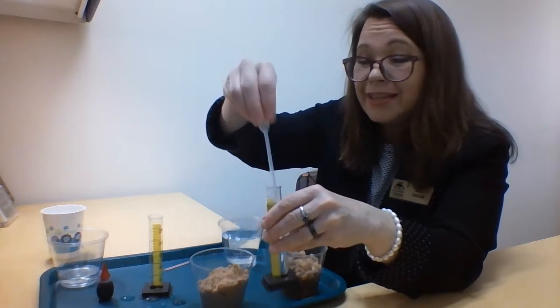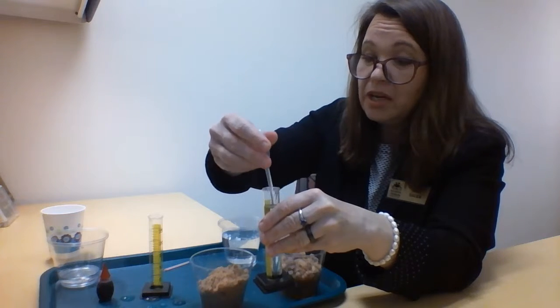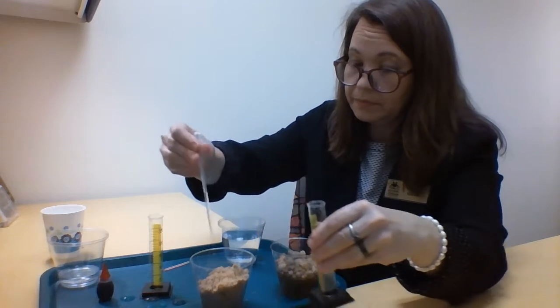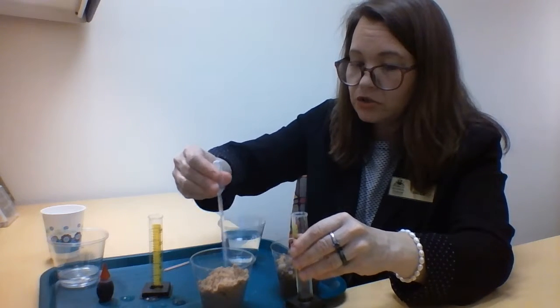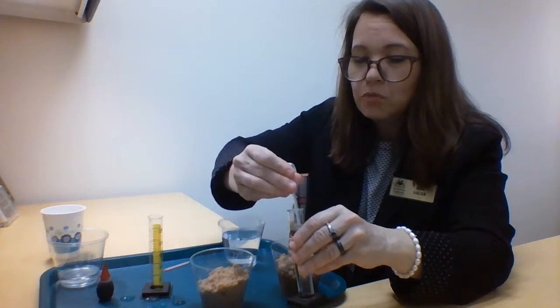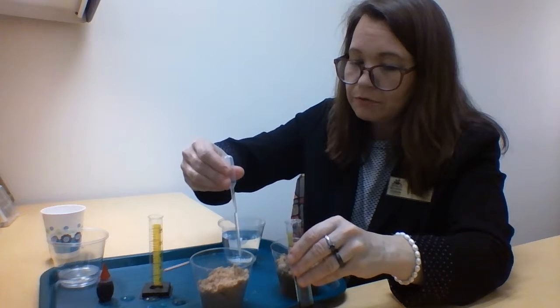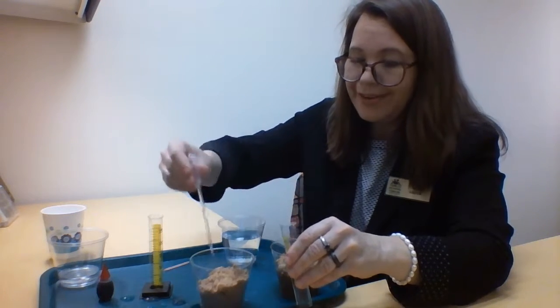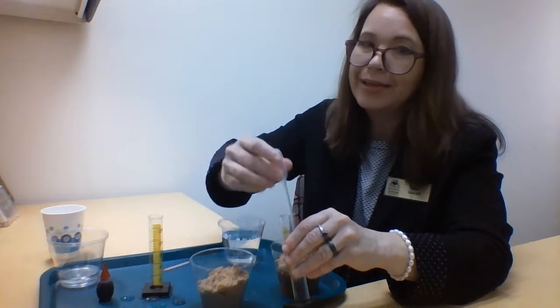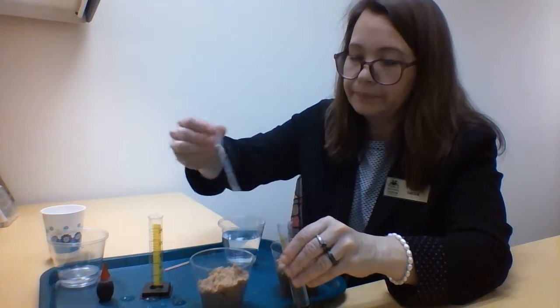Now, I really think with sand especially, you want to drip it across the top. Because you'll see as you drop the water, the spaces really contract and move. And if you pour too much too fast, it will flood your sand aquifer, and then you have to start over, and kids usually get pretty irritated with that.